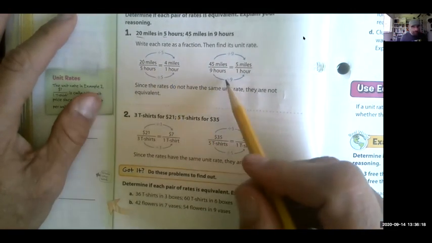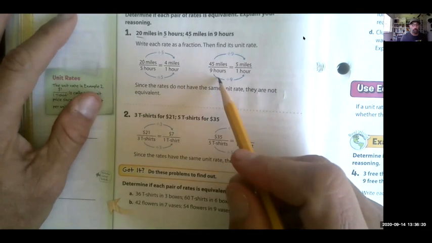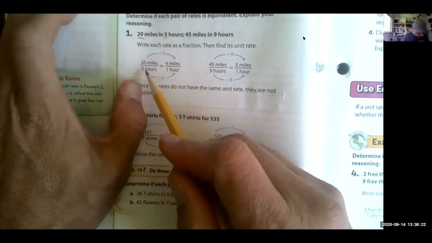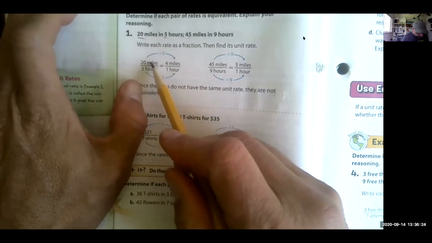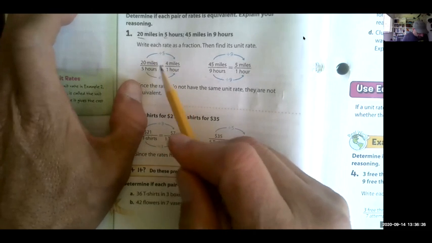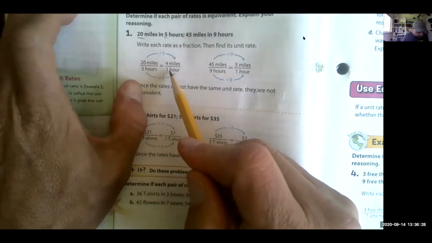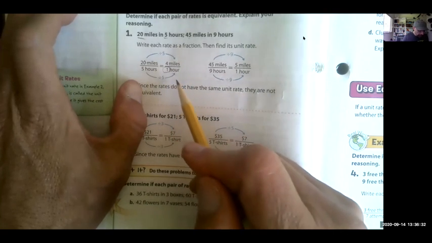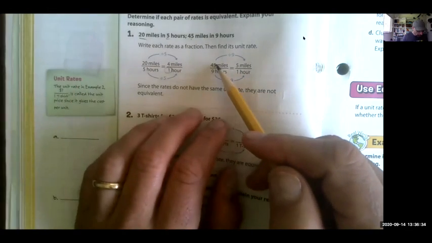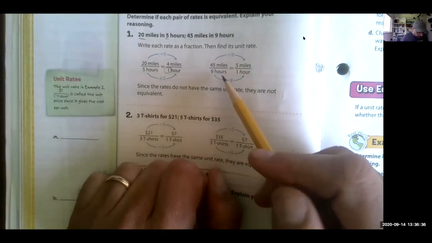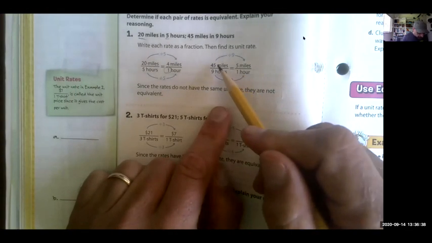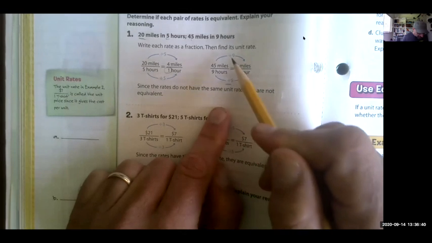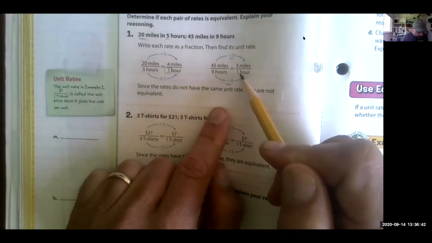And what they do here is they find the unit rate for each one, right? So 20 divided by 5, and if you divide both sides by 5, you get 4 over 1, 4 miles in 1 hour. This is the unit rate, because there's a 1 on the bottom. Here we have 45 over 9, and we divide both sides by 9, and you get 5 over 1.